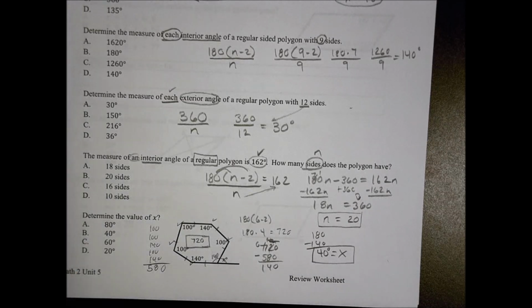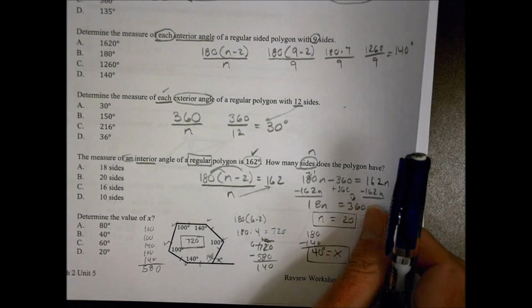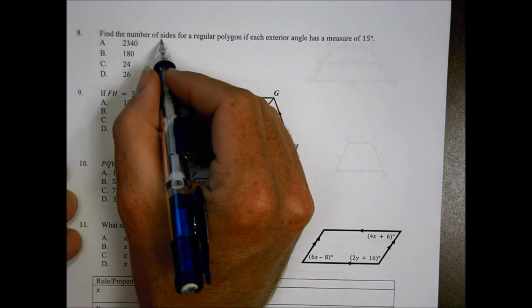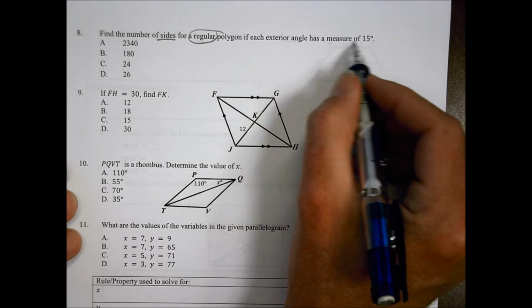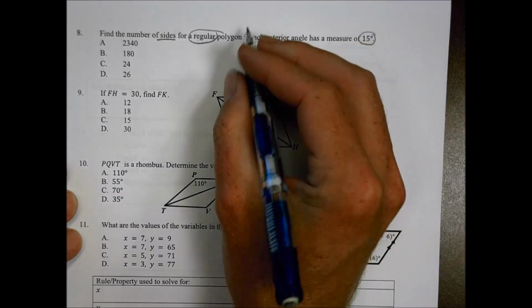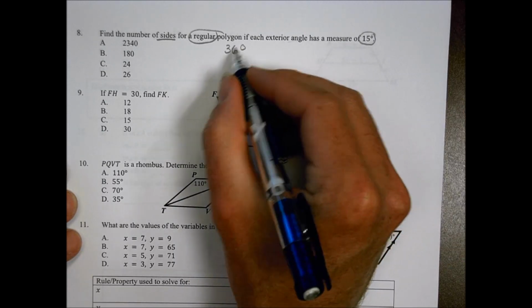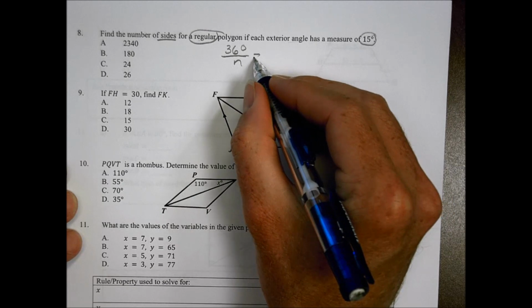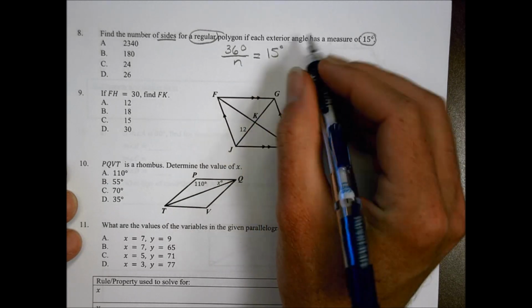Alright, next problem. Let's turn the page and see what we have on the next page. Alright, here we are on page 2. It says find the number of sides for a regular polygon, notice it's regular, if each exterior angle has a measurement of 15 degrees. So normally, if we want to find out each part, we would do 360 divided by the number of sides. In this case, we don't know the number of sides, but we know that each becomes 15 degrees.